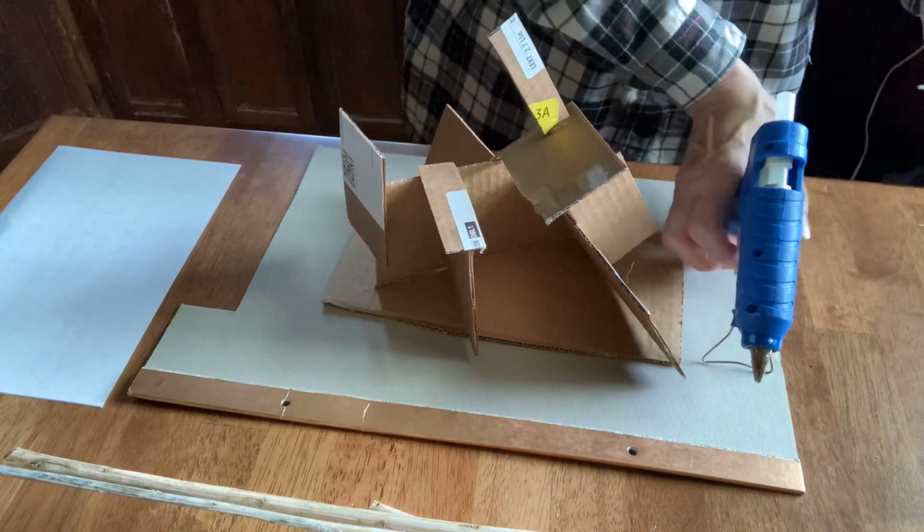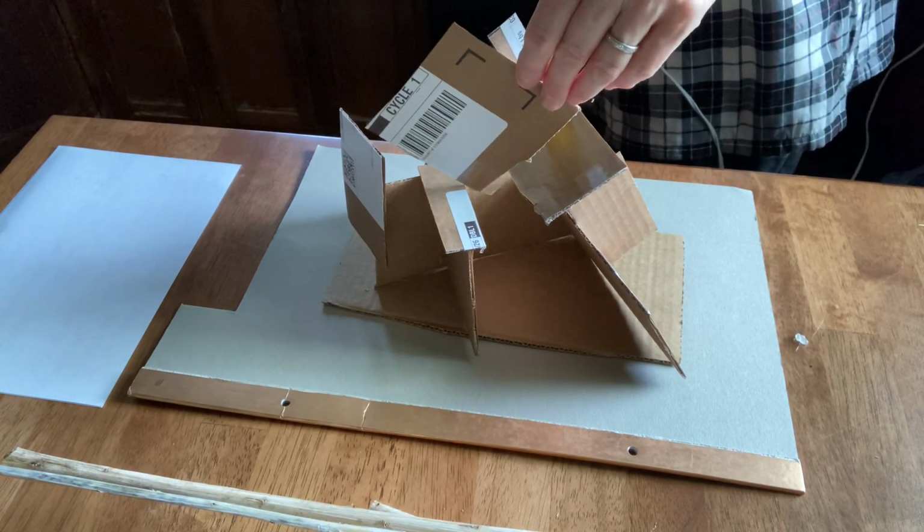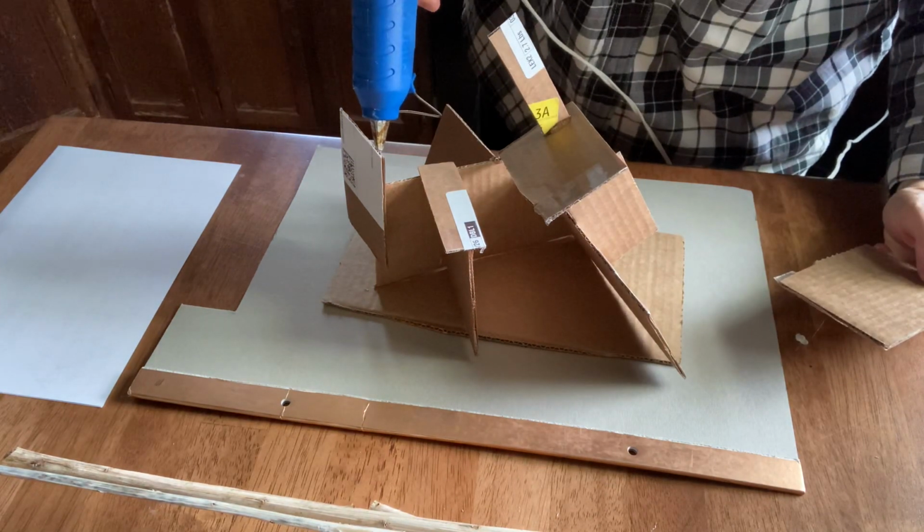Okay, I got one piece left. Let's see. Well, that's interesting. Let's see if I can do that.